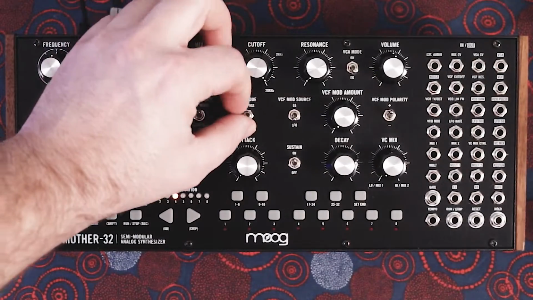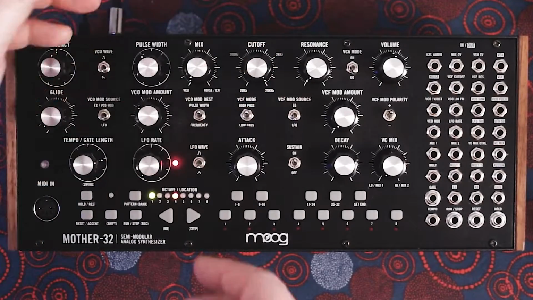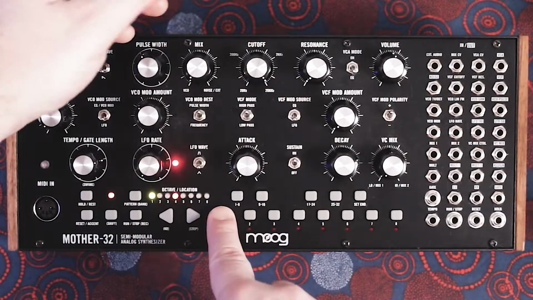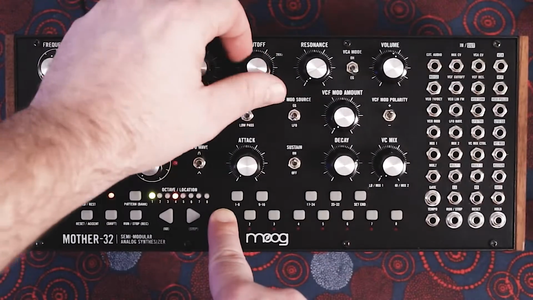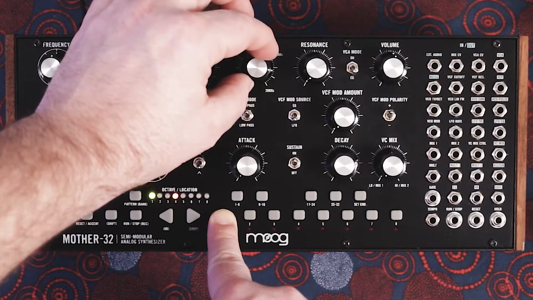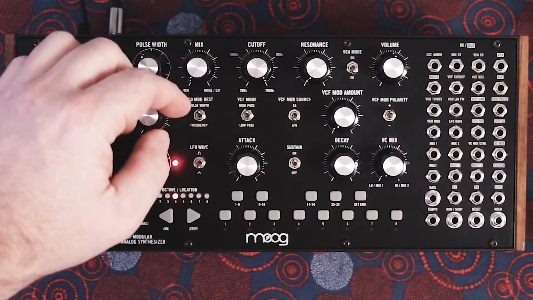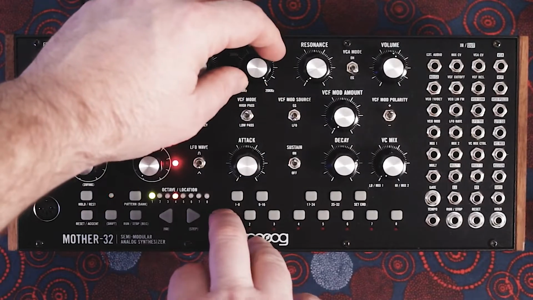Let's give a listen to high pass mode. Now notice since it's in high pass mode, if we turn it up all the way, no sound's going to come through. Or very little sound will come through. Only the very upper ranges cut through, and it sounds very thin.